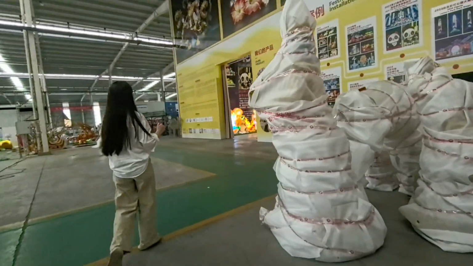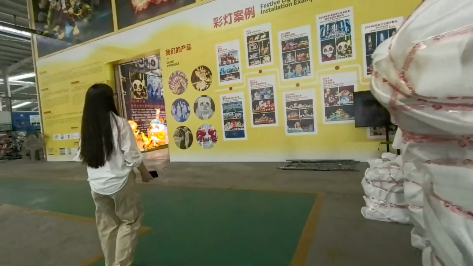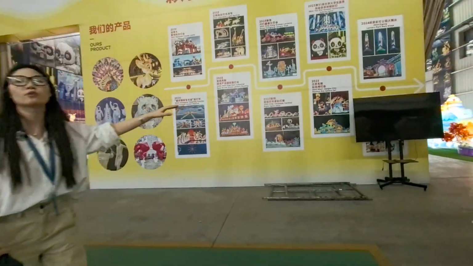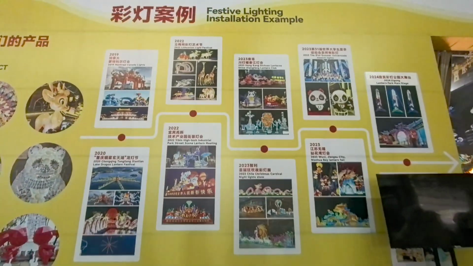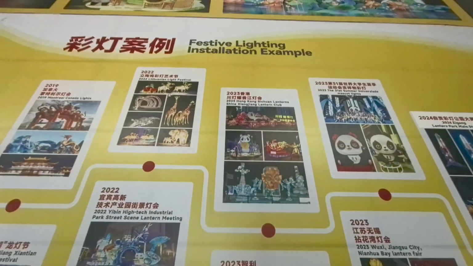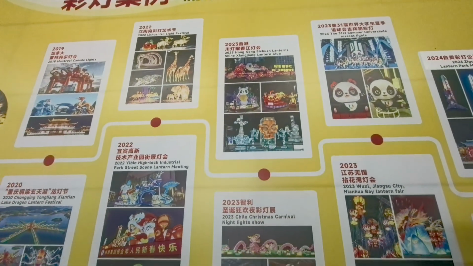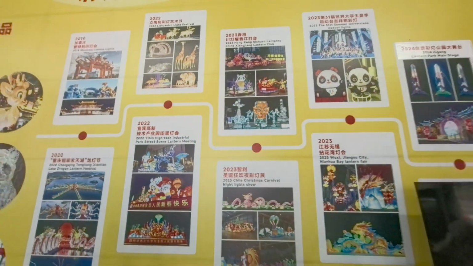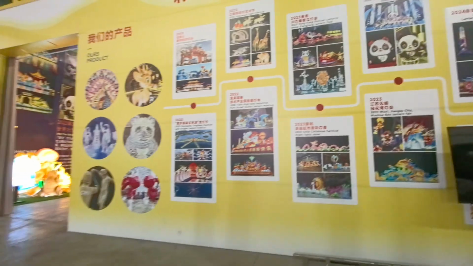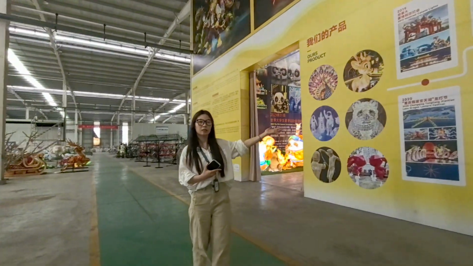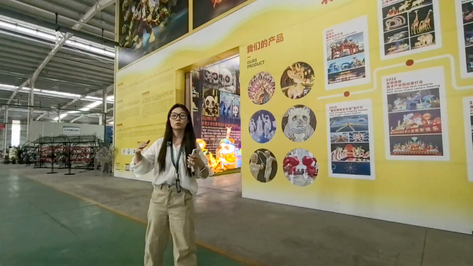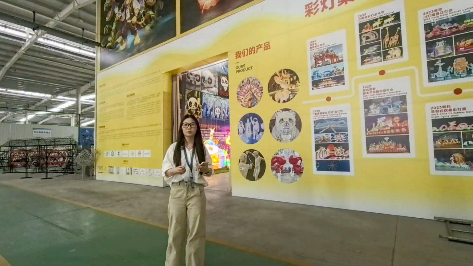Okay, you can see we have made many lanterns for our clients around the world, and about 19% of lanterns are imported from Zigong. Okay, and then I will introduce how a lantern is made in real life.